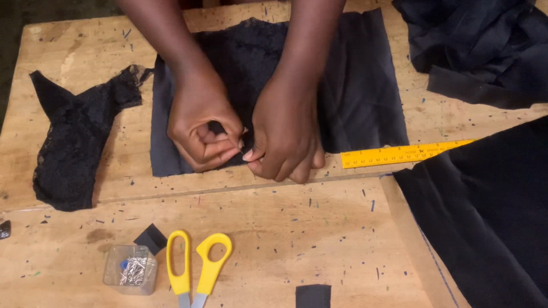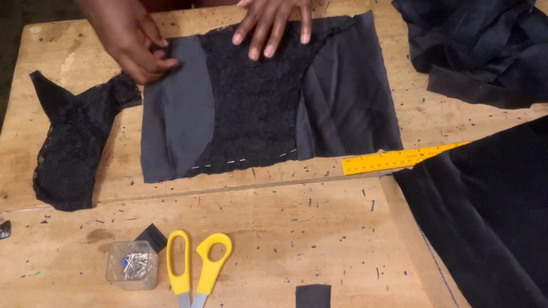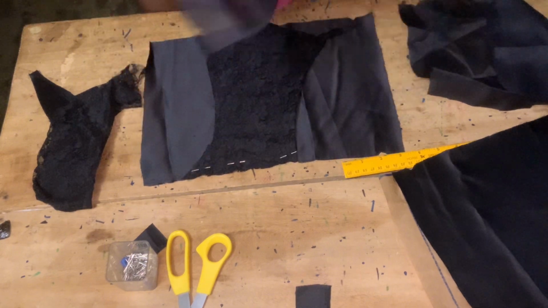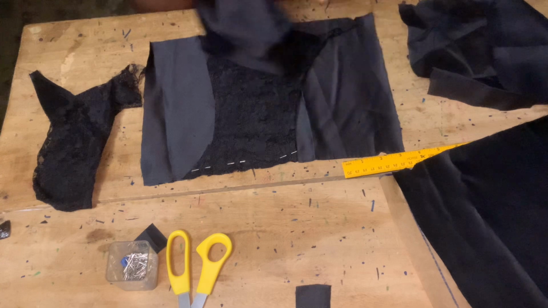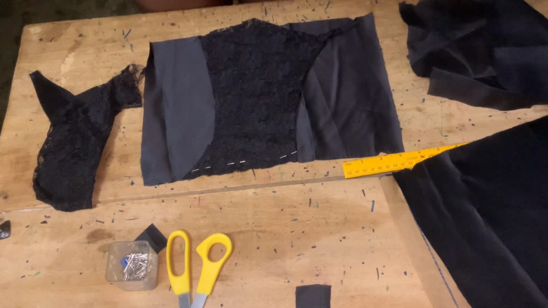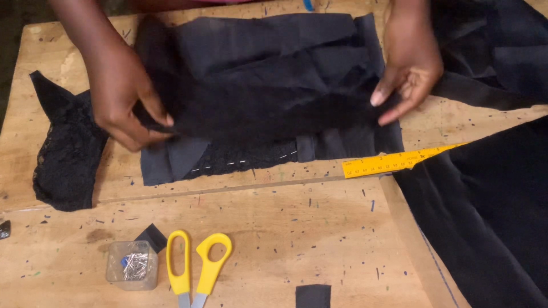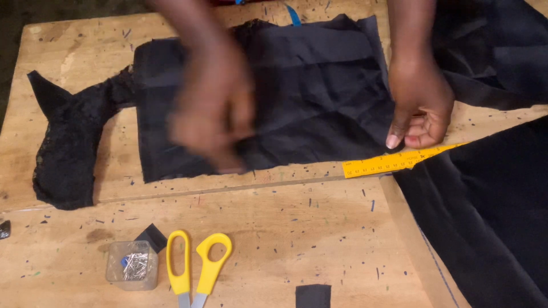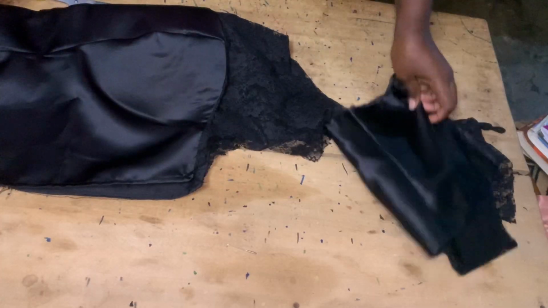So that's how you know whether you have picked the right one. So I'll pin down the yoke like so, place the lining on it, and I'll stitch down with the hemming gum just like we did for the front panel, and I'll go and do that.